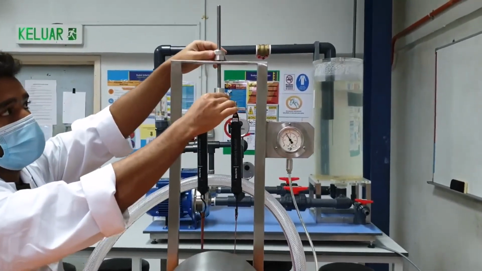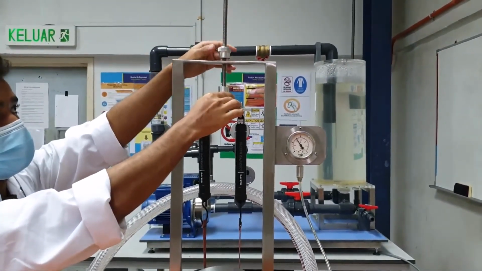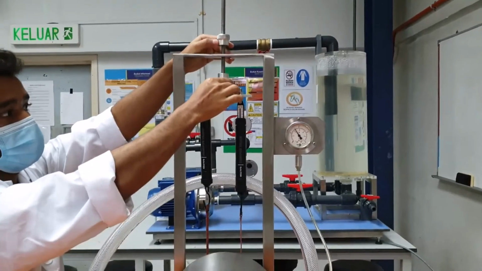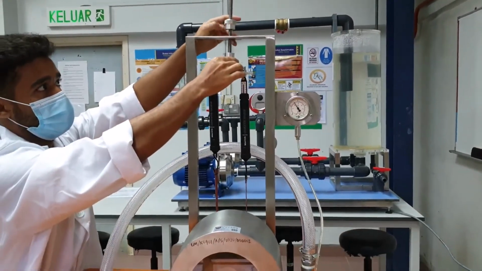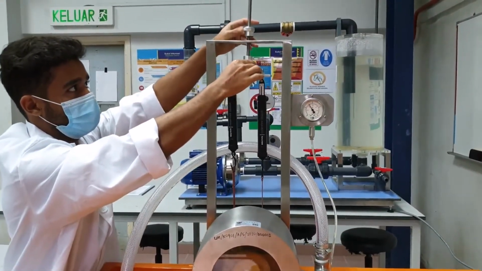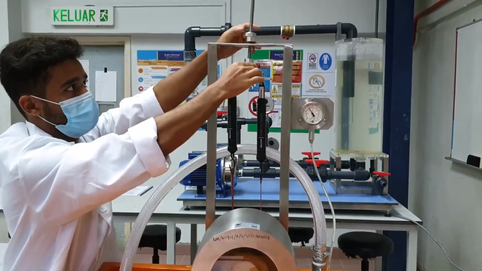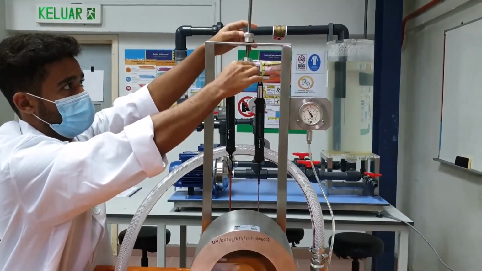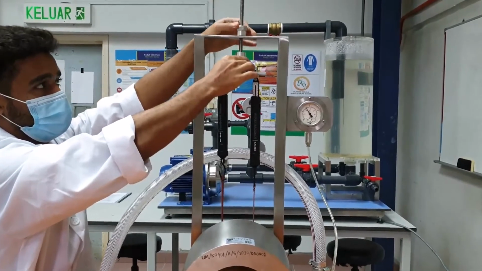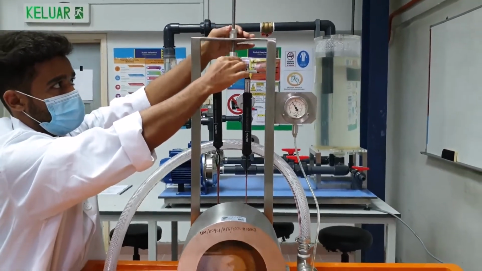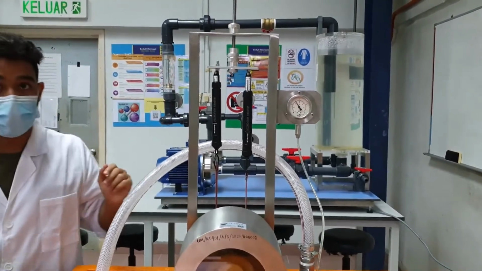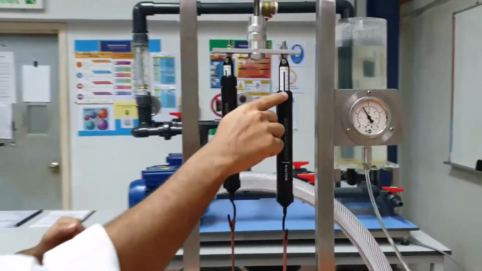After all that is done, we can tighten the screw to obtain our first increment of brake force. When the readings are steady, we can record them and repeat the process until we obtain data for 8 points ideally. The recorded data, which will be given in the dataset file, can then be used for analysis and to plot the Pelton turbine characteristics curve.